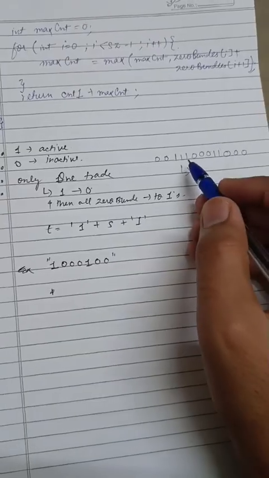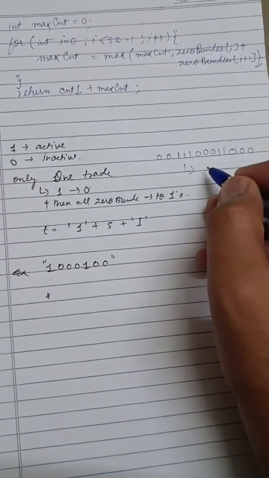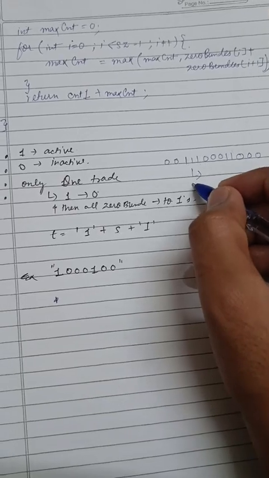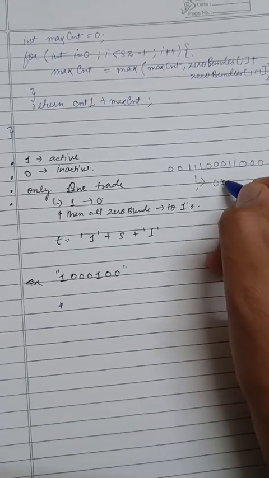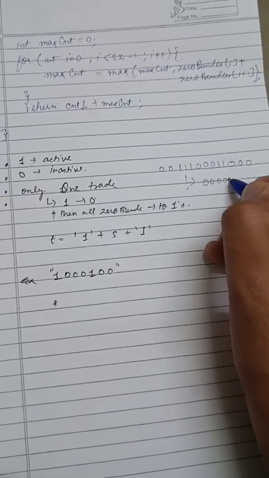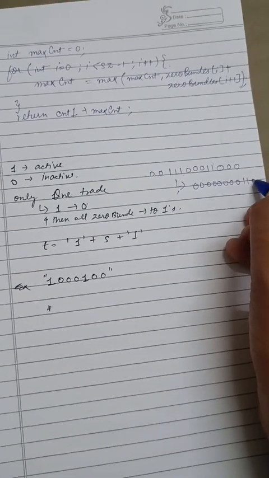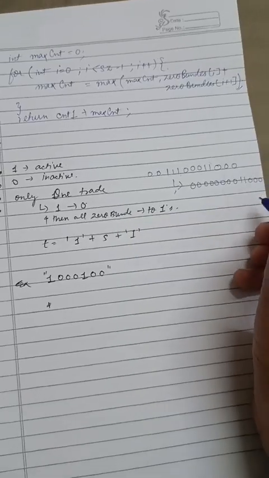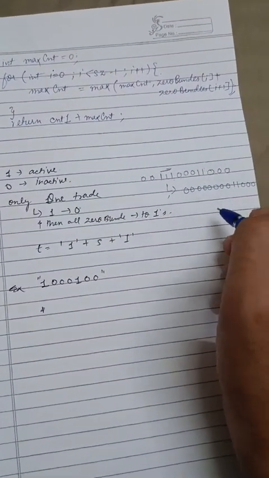Suppose I choose to convert these three ones into zeros, then what will the string be? Then 0 0 0 0 0 0 0 0 1 1 0 0 0, right? So this will be the resulting string if I choose this one.